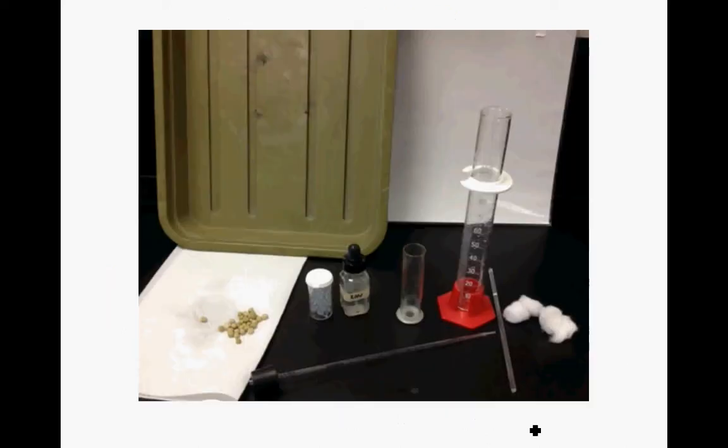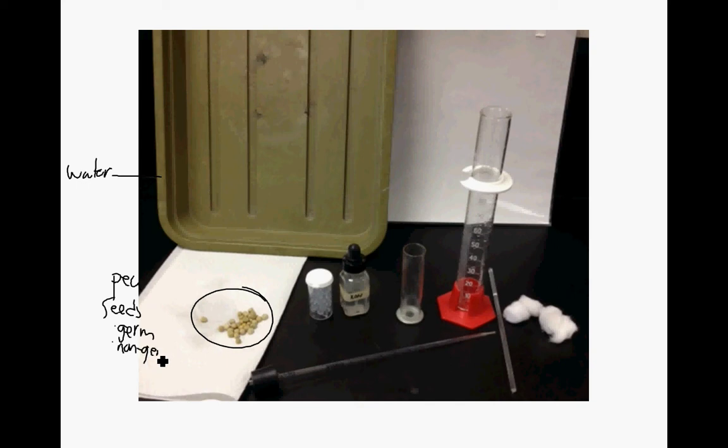I showed you in class what the materials are basically going to look like. We're going to have a green tray right here, which we've seen before, and we're going to put water in that green tray. Here is our organism, and these are going to be pea seeds. We're going to have some that are germinating and some that are non-germinating. Here are the glass beads. This is the potassium hydroxide.